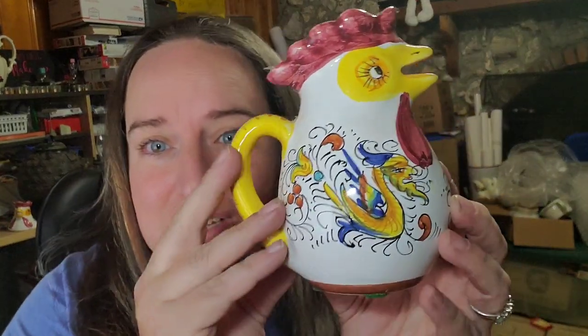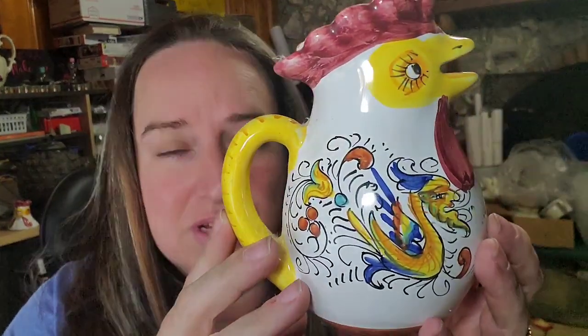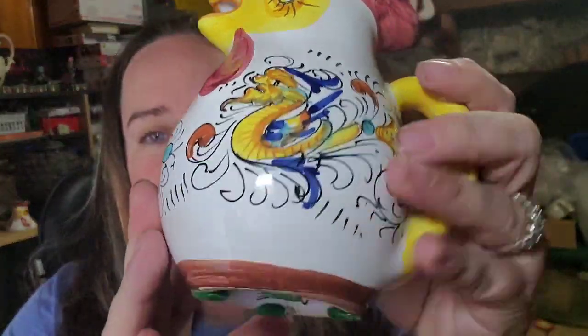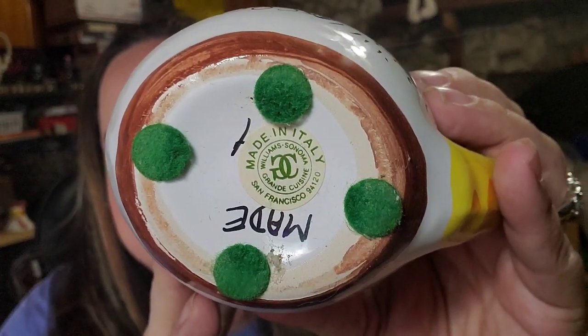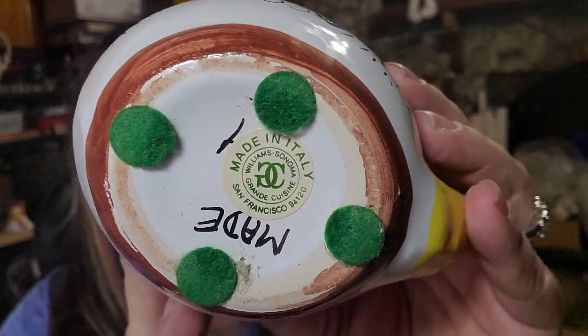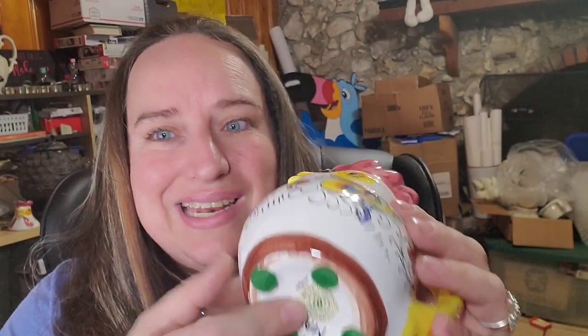So first off, this is a little creamer. When I'm describing something, I want to check for markings. Like this one is Williams Sonoma, made in Italy. So with pottery, made in Italy, made in France, made in England are keywords that I would use. When I'm listing this creamer, I would also put how tall it is. So you want to put the height or the size.